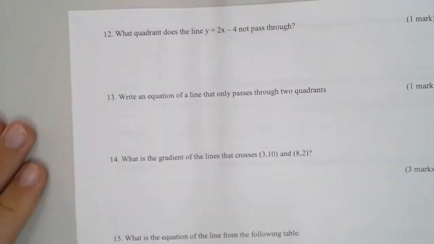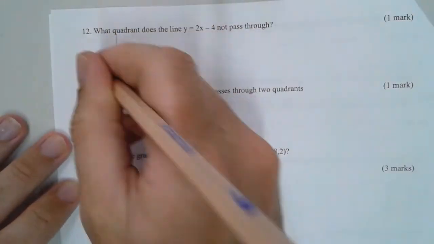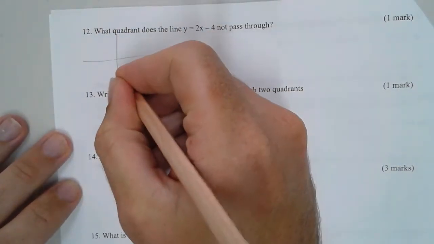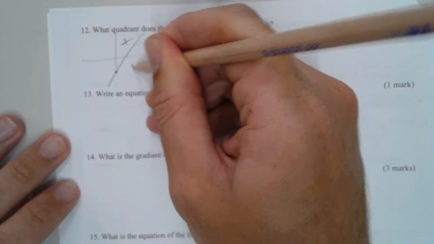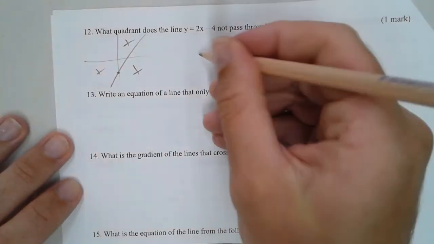Which quadrant does the line not pass through? So I'm going to do a little sketch. It's got an intercept of minus 4, which is roughly down there, and it's going uphill with a gradient of 2. So it goes through this quadrant, this quadrant, and this quadrant. Which one does it not go through?